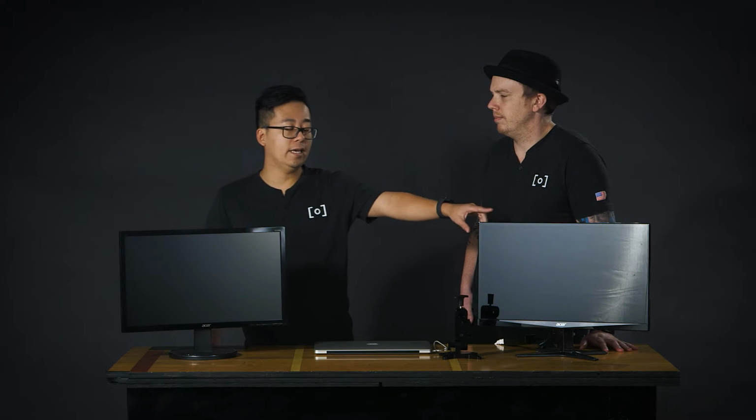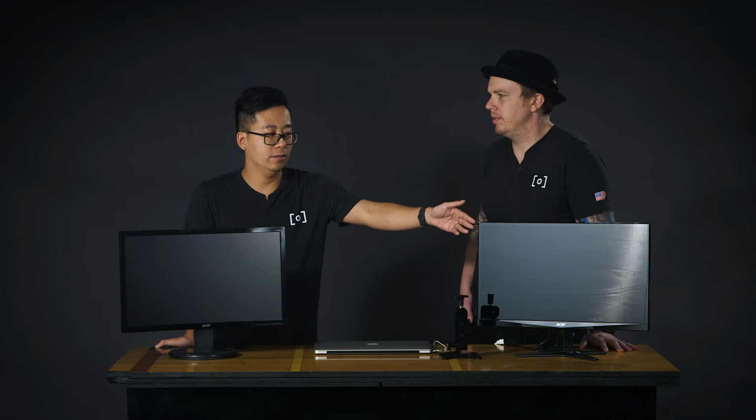So you said IPS. What is IPS? In-plane switching. It's a type of technology. It's basically the panel technology. So all monitors have a panel, and that's the screen that you look at. IPS is something that is preferred by most professionals. It has some inherent qualities that benefit photo editing, whereas TN also makes great panels, but it's different strokes for different folks.